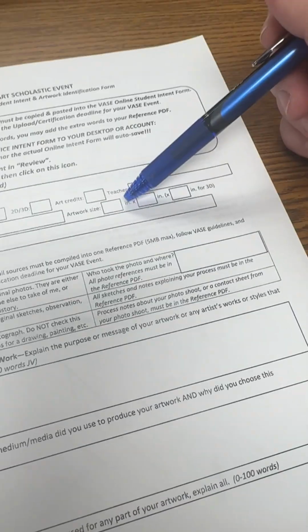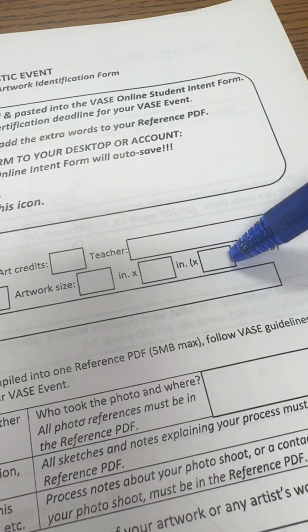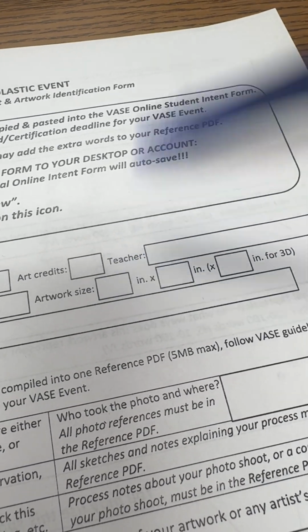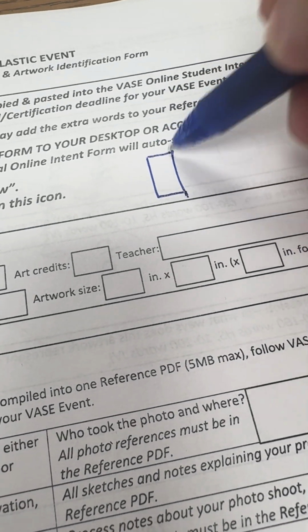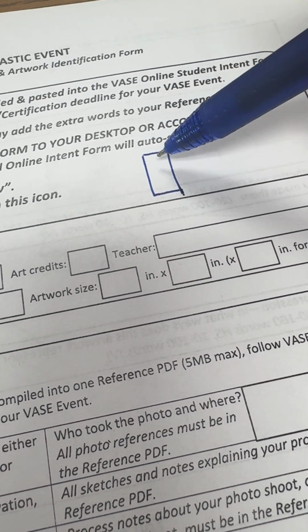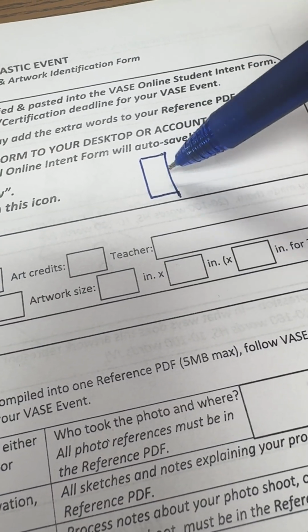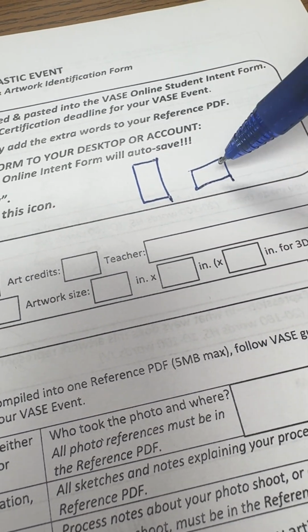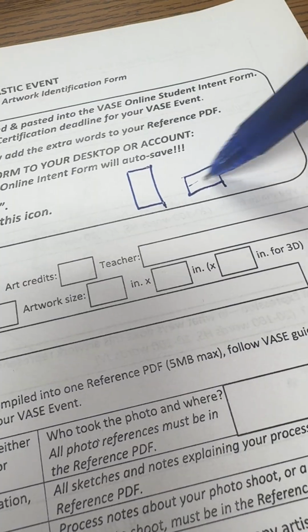The artwork size, the last square you don't have to worry about because we're not 3D. The first, it should be height and width. So if your picture is vertical, up and down, then it would be 14 by 11 because it's taller. If your picture is wide, it would be 11 by 14, height and width.